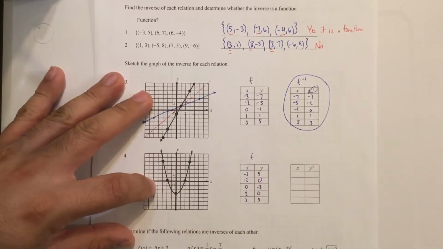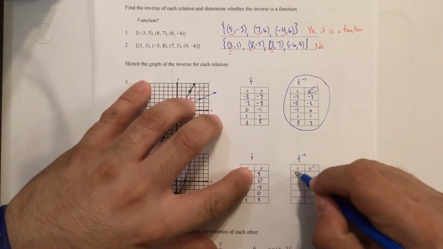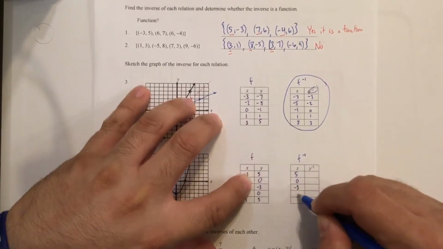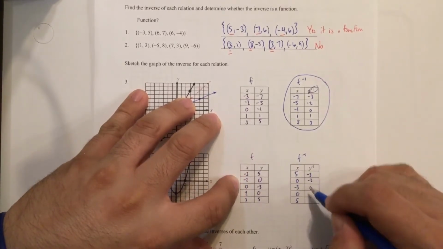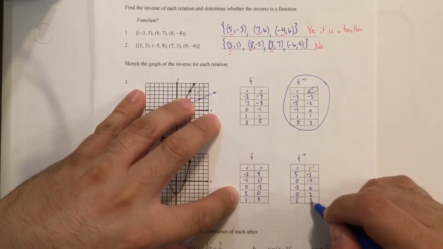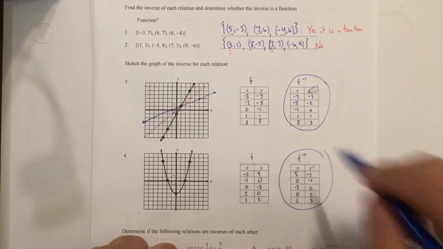Now for the inverse, we're going to flip them. So here are my new x values, 5, 0, -3, 0, and 5. New y values, -3, -2, 0, 2, and 3. So let's go ahead and graph these points here. And this will be my inverse.